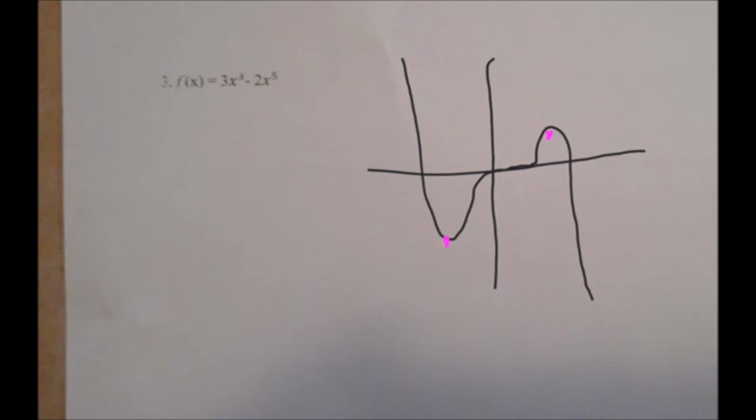So we have them here. In this case, the minimum should be at like -0.9 to -1. Just round to the nearest tenth. If it says -1 in your calculator, that's fine. And our maximum here is 0.91.